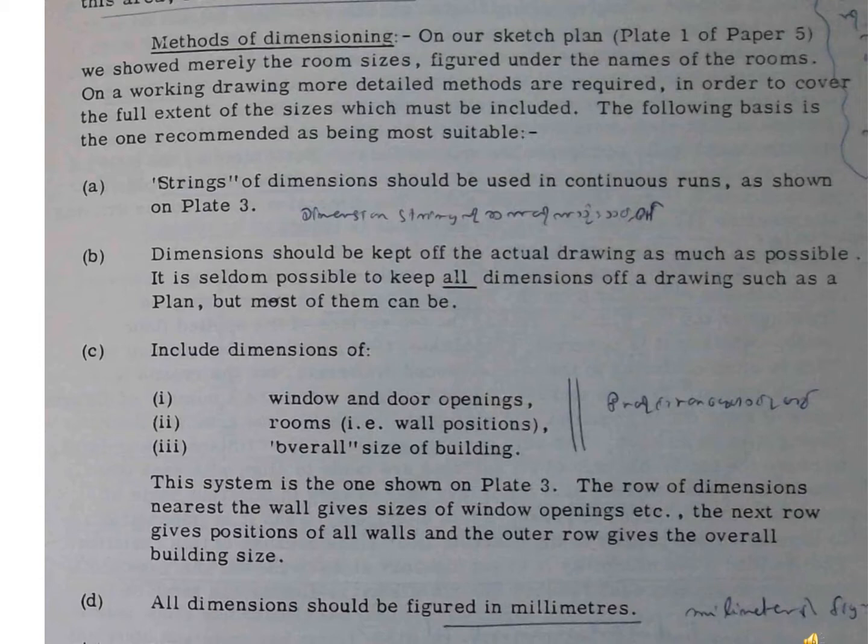This is one shown on plate 3. The row of dimensions nearest the wall gives the size of the window openings. The next row gives the position of the walls, and the other rows give the overall building size. All dimensions should be figured in millimeters. So this is how to put in the dimensions.